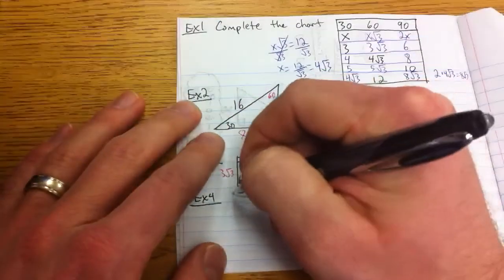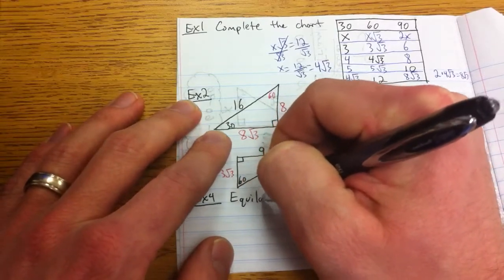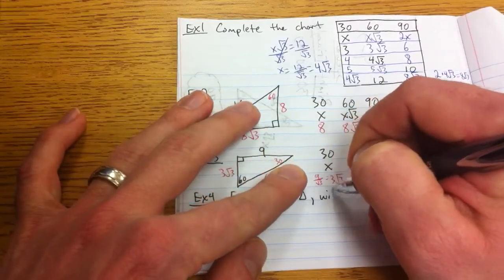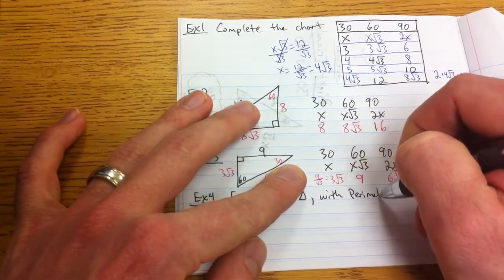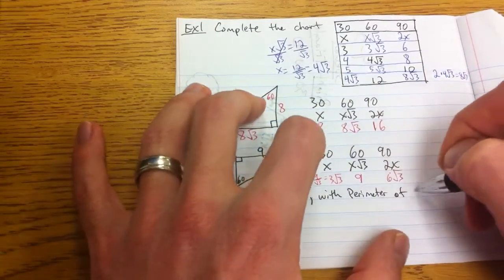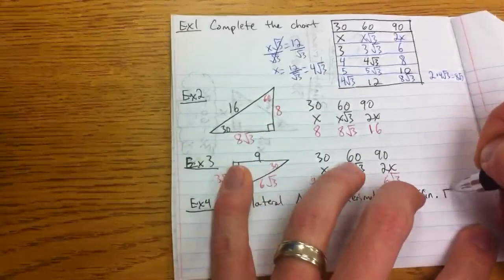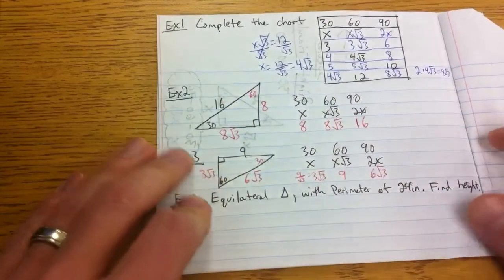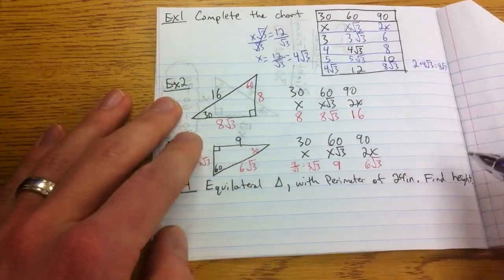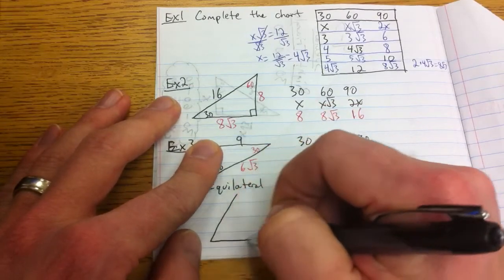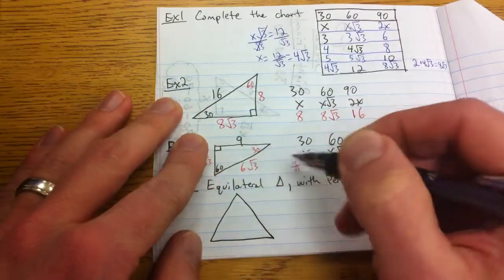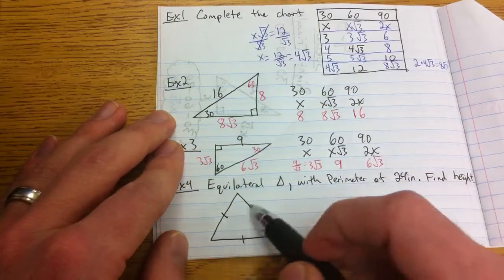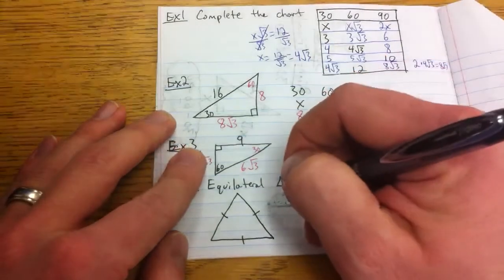This time I have an equilateral triangle, with a perimeter of 24 inches, find the height. Let's draw a picture of this. If I have an equilateral triangle, you should know what that means. Equilateral means equal laterals, equal sides. All sides are equal. If the perimeter is 24, I've got 3 sides, they're all equal. 24 divided by 3 gets me 8 inches on each side.